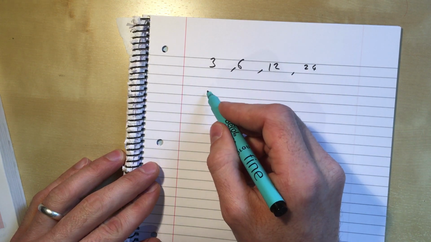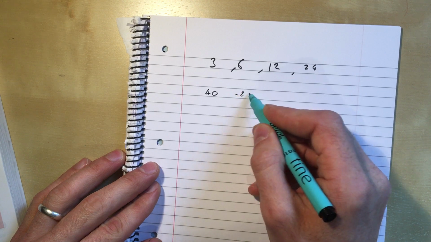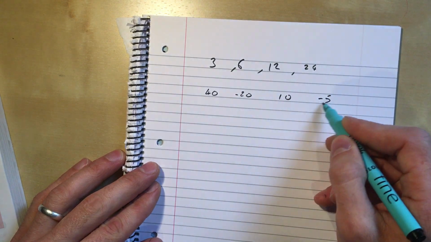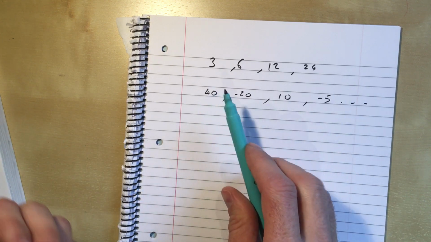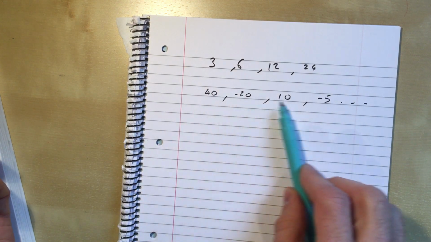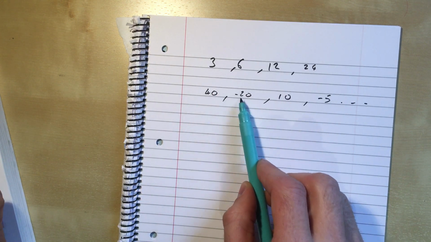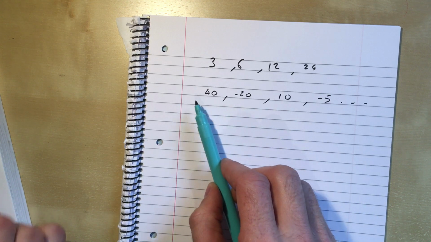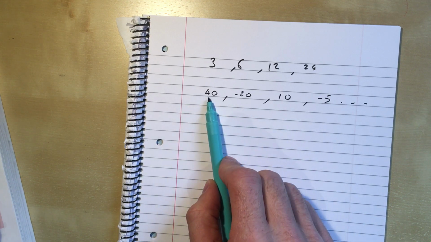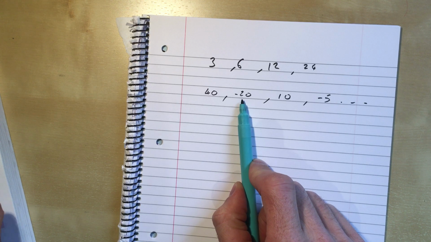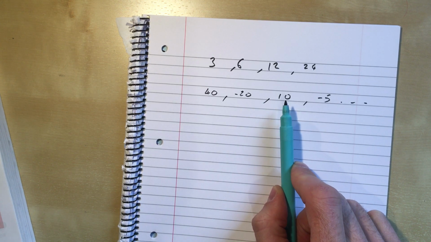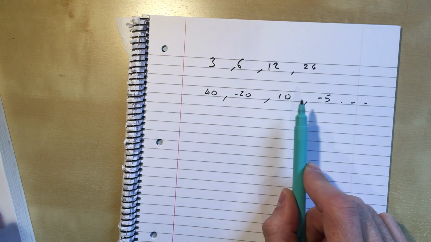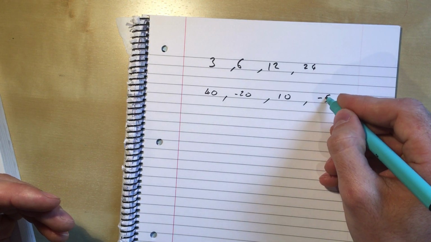It can look a little bit unusual sometimes, so 40, minus 20, 10, minus 5. Might not look like we're timesing, but if you think about it, we're halving every time. That's timesing by a half, and the sign is flipping around. So what we're actually doing is timesing by minus a half. 40 times minus a half is 20. Times minus a half, you get negative times negative, which is a positive. So you get the 10. 10 times minus a half gives you a negative again, and it's a negative 5.